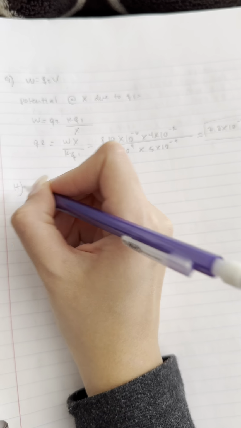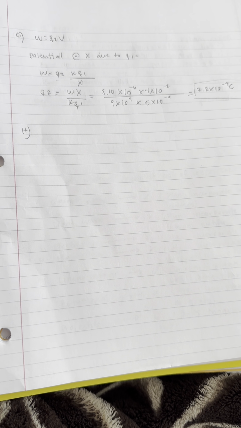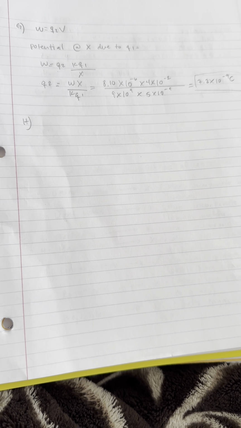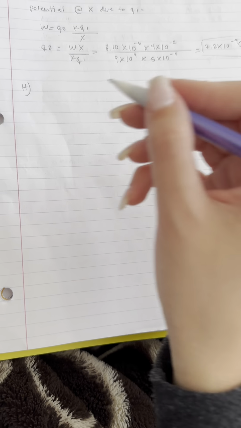For part H, this video is going to be so long, but for part H, the problem states, once the second charge is in place, how much additional work would you have to do to bring a third point charge Q3 is equal to positive charge of 2 nanocoulombs from infinity to the position x equals 0, y equals positive 3 centimeters, z equals 0.